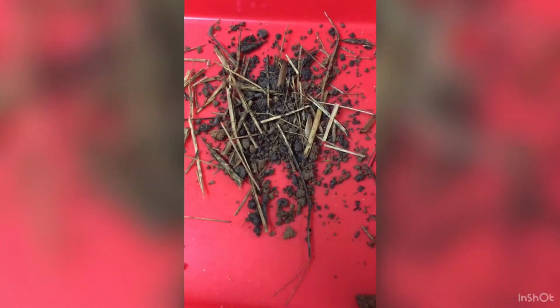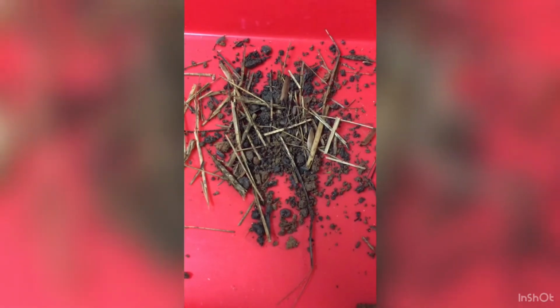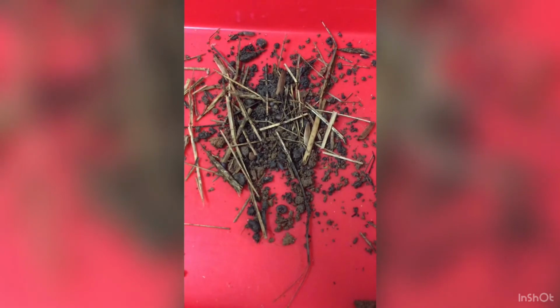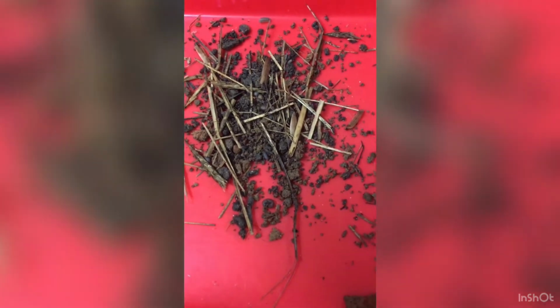So the roly-polies, they're really not insects. They have an exoskeleton, like an insect, but they have more than 6 legs. So they're not considered insects. So really, the only insect we have in here is this one tiny little ant.